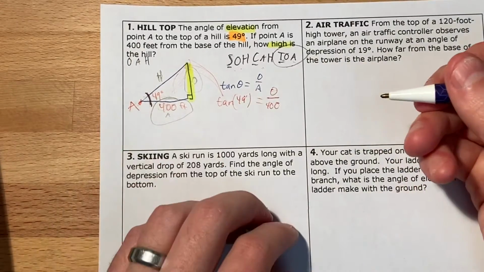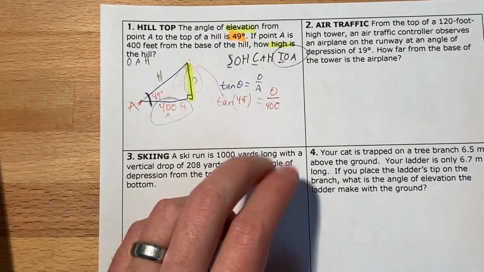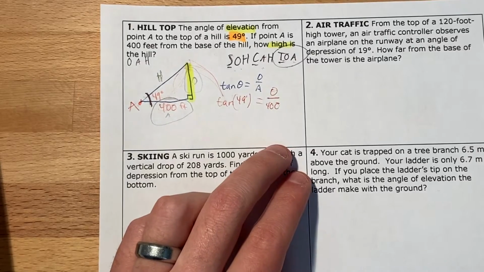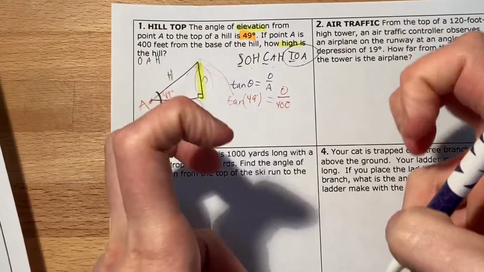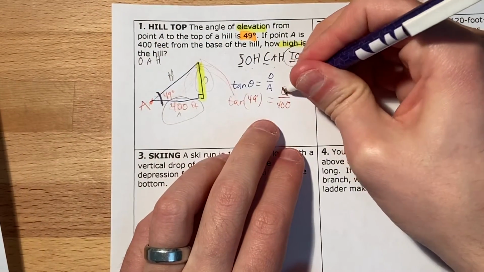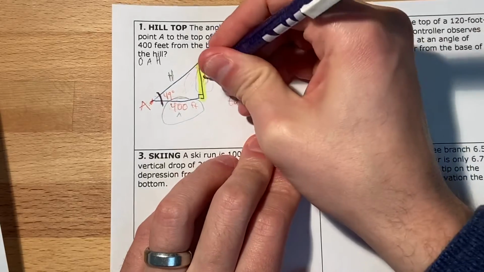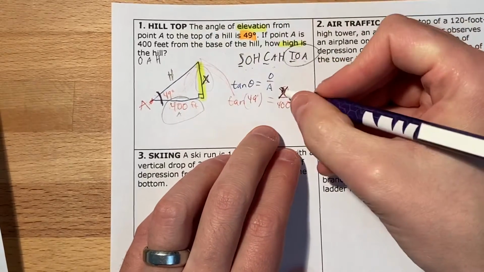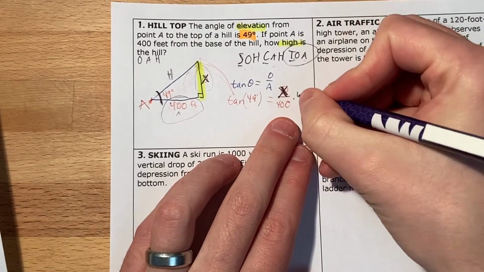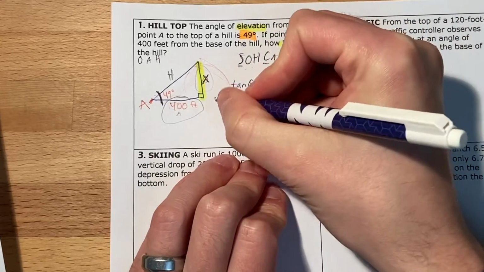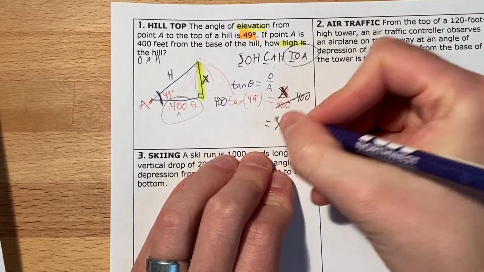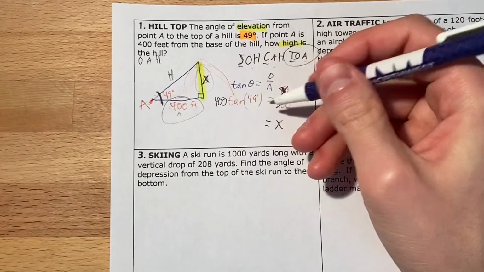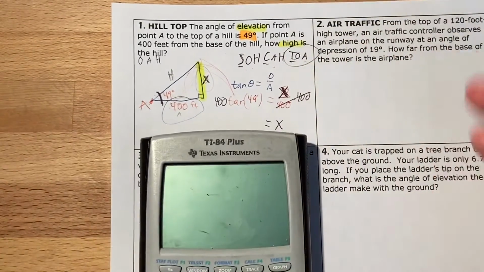So if you've watched my other videos, you know the sayings that I do. If x is up high, then you multiply, and if x is down low, then you switch. And in this one, the x is up high. It is the opposite, what we're looking for. It's like our x. So the x is up high, so we will multiply to cancel that out. And now it's just time for your calculator to do 400 times the tangent of 49.